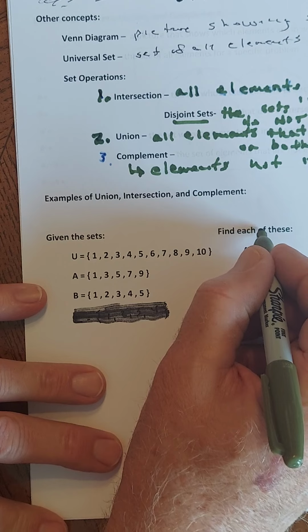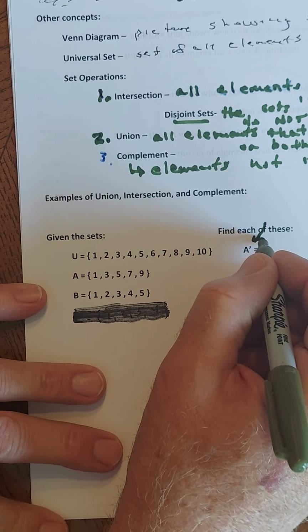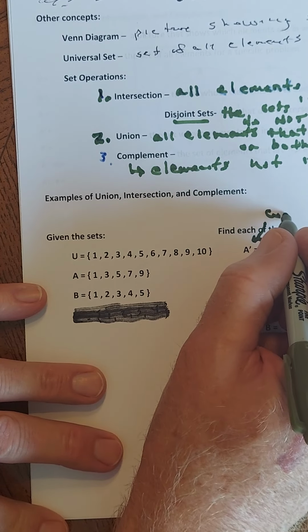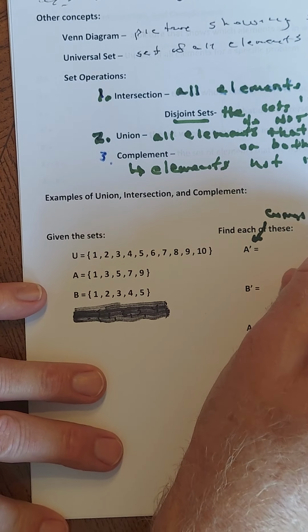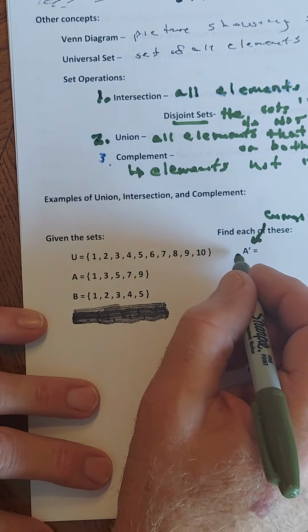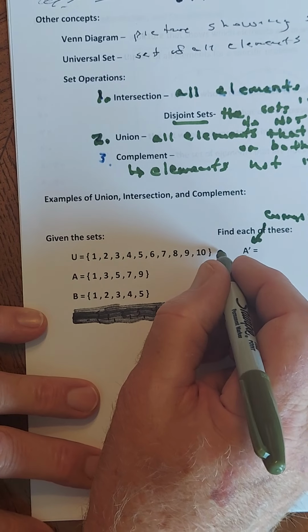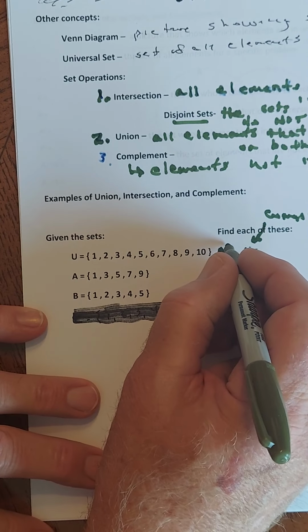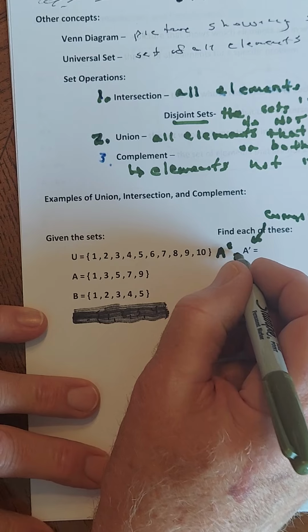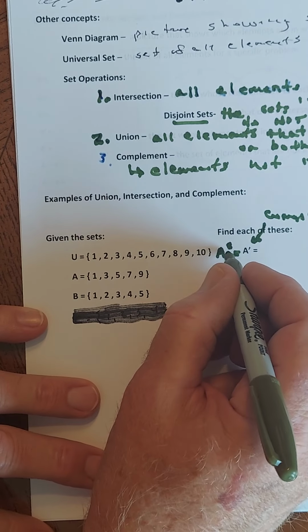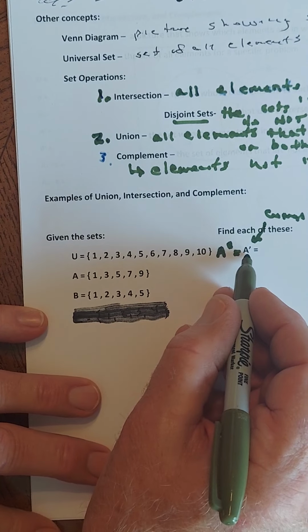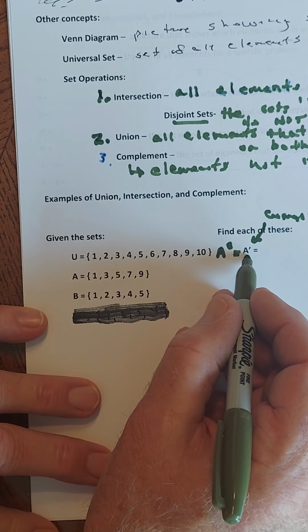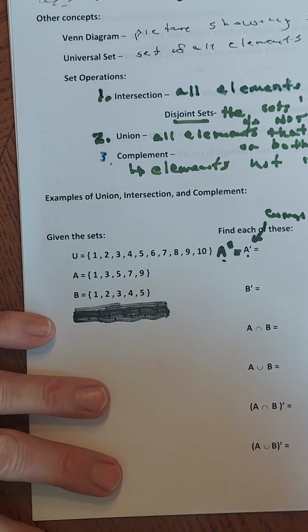When you see this symbol right in here, that means complement. Sometimes you'll hear math people say A prime, but it means the complement of A. Sometimes we'll write it with A and an exponent of C. This is easier to type, so most of the books have gone to this instead.